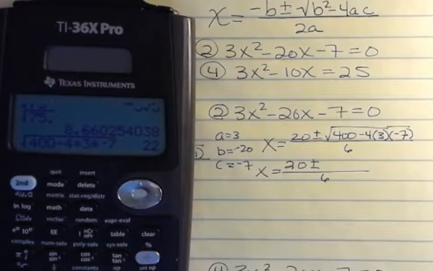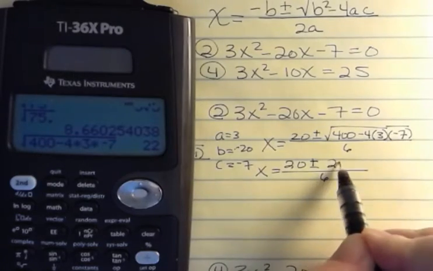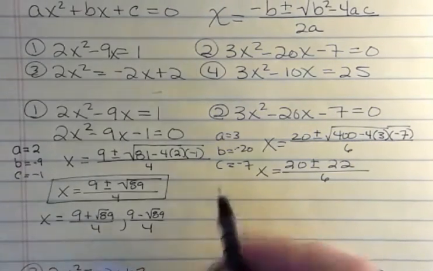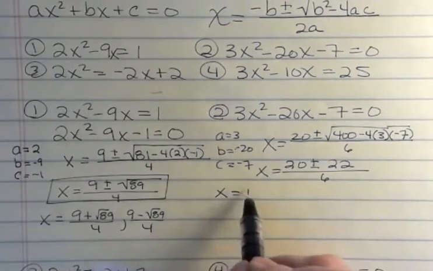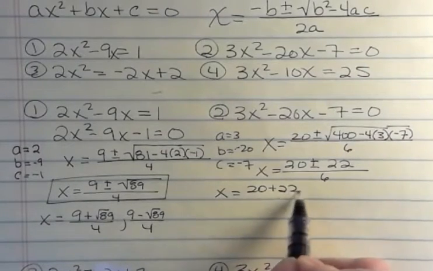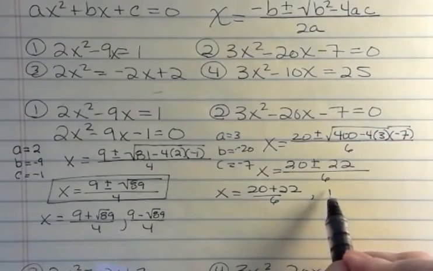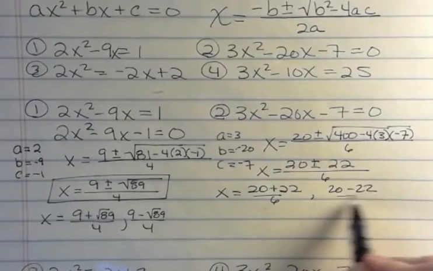And that's just 22. That's perfectly worked out nicely. So I have 22. And so then I have 2 different solutions that I want to look at. 20 plus 22 over 6 and 20 minus 22 over 6.